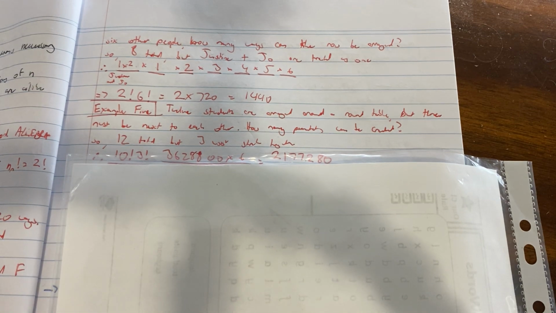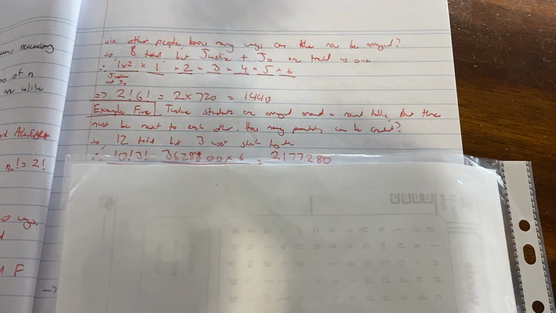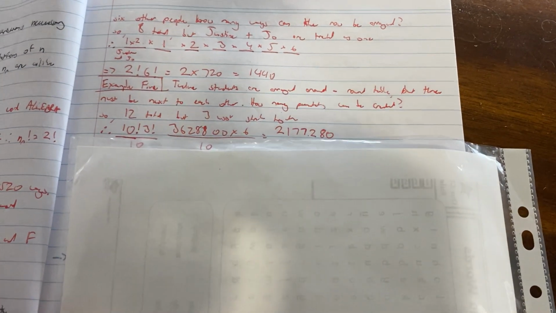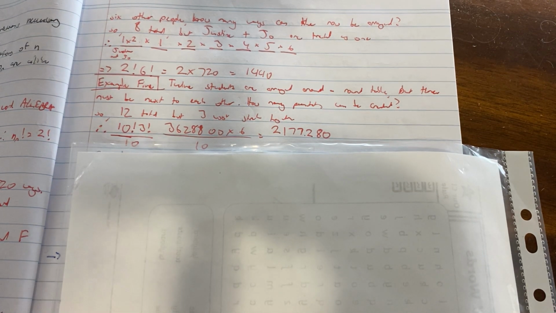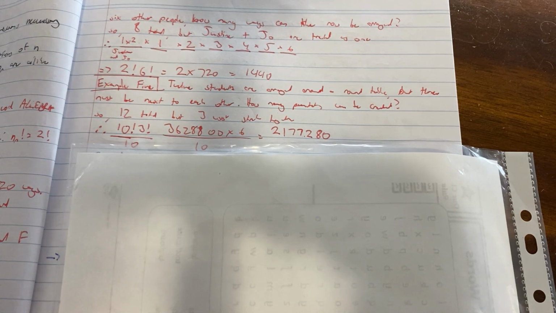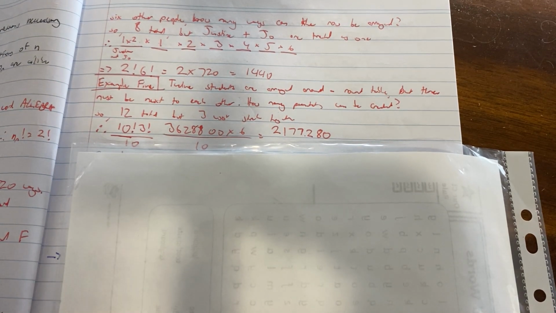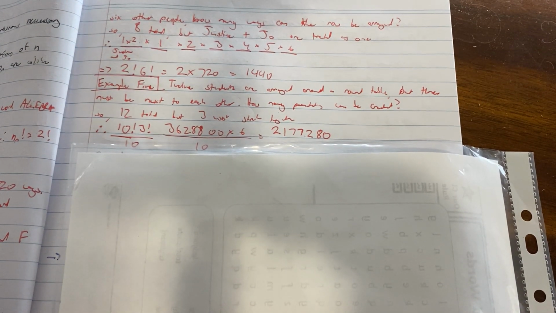Now we could multiply this out like we did before, but because we know we can simplify this into factorial notation, that's what we're going to do. So let's start with our larger number, 10 factorial. Think about it: 1 times 2 times 3 onwards to 10, because 3 of those people are treated as just 1. So 9 plus 1, 10.